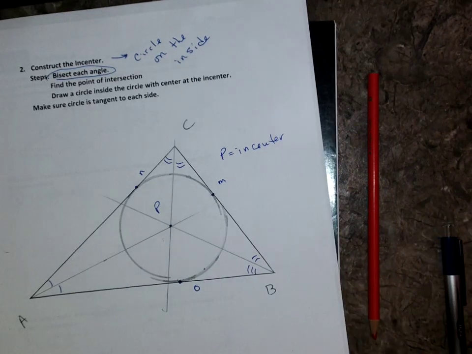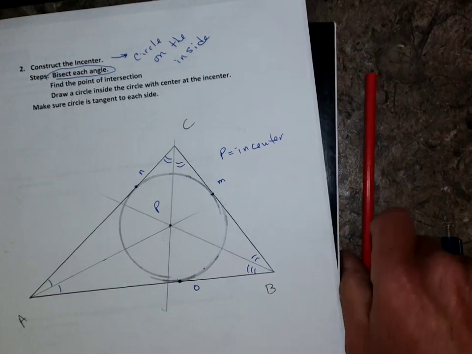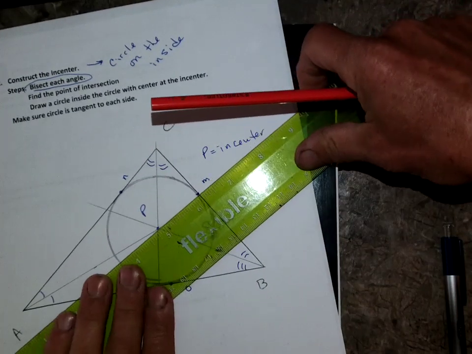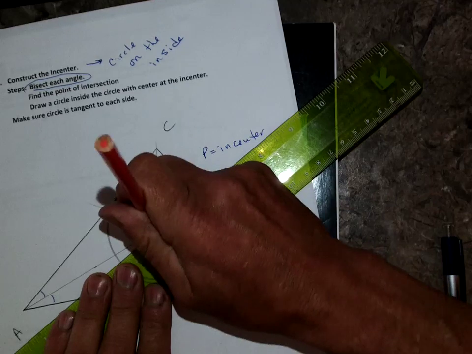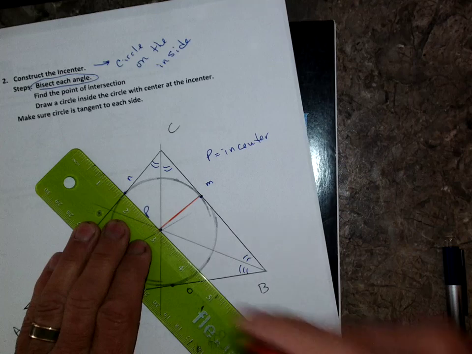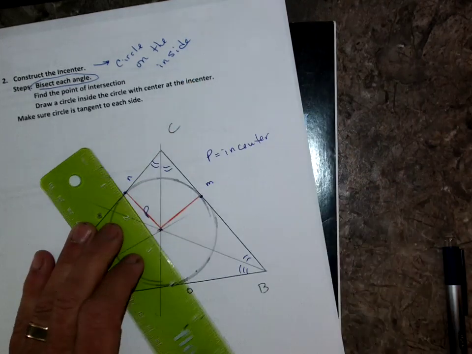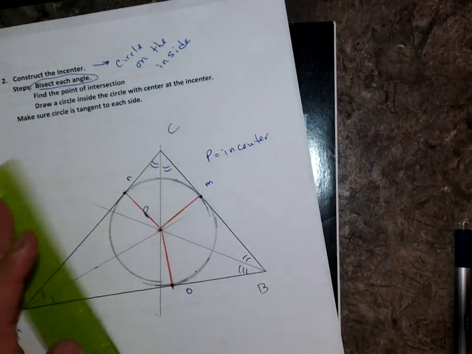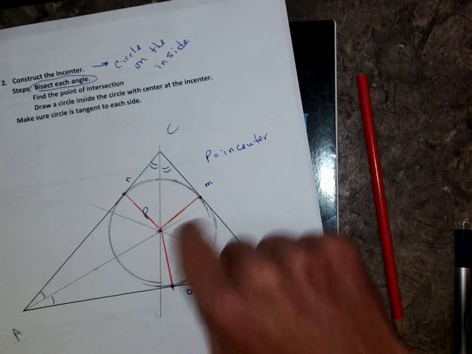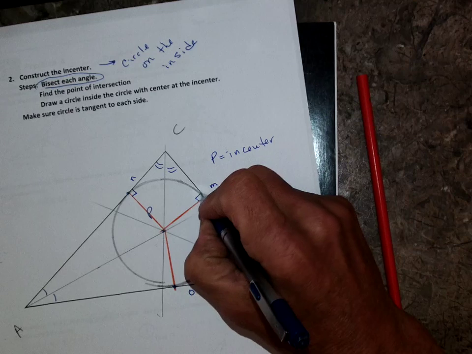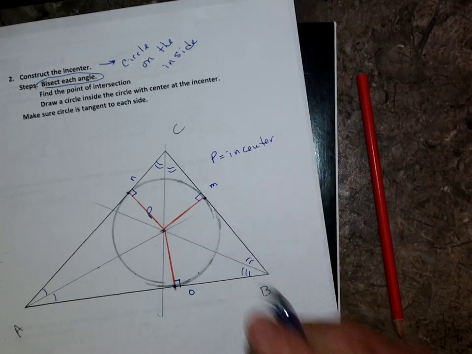All right, so here's what we know. Radii of a circle are all equal, right? So if I draw in this radius right here, and this radius right here, and this radius right here, then all three of these are equal. They also happen to be perpendicular. Now again, this is my drawing, so maybe if you get bored, you could try it and see if you get a better drawing than I do.